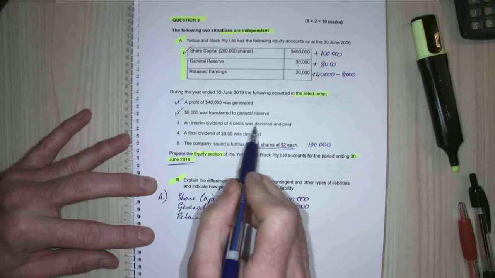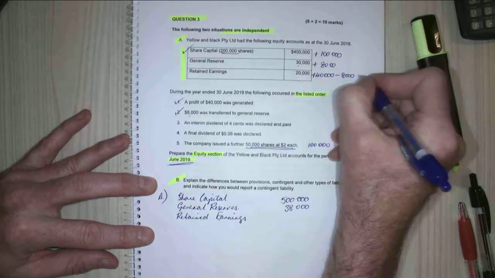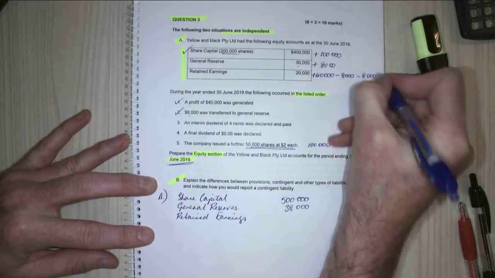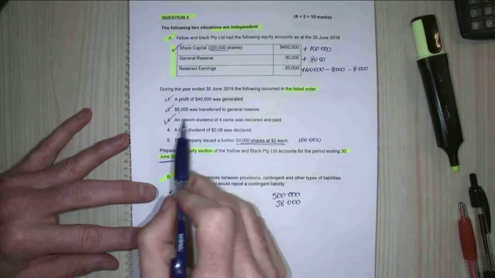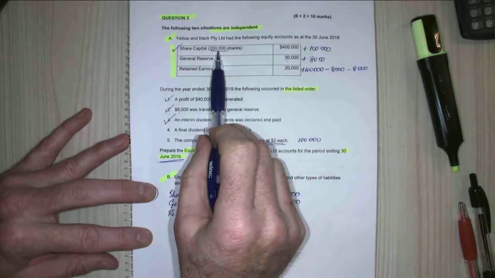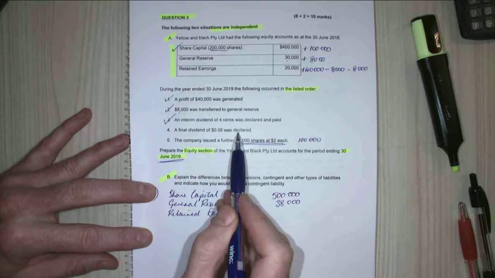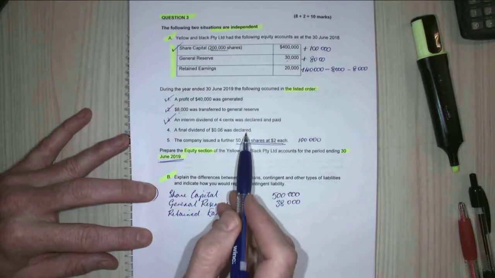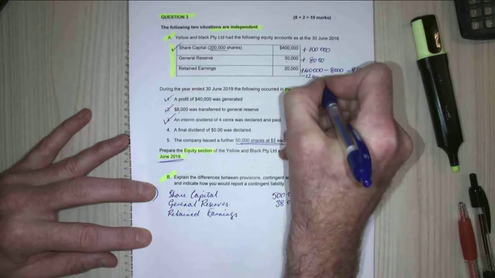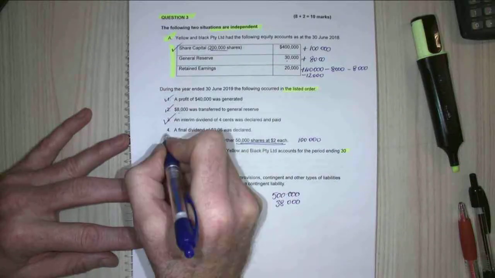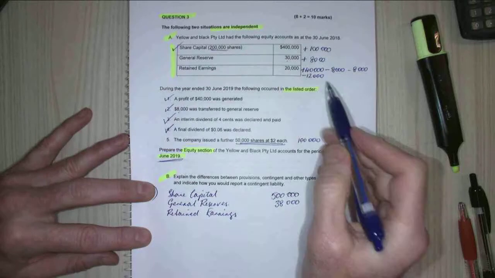An interim dividend of 4 cents was declared and paid. Now this 4 cents is on 200,000 shares, so that makes $8,000. Tick that one off. How to 4 cents by 200,000 shares. Okay, and then my final dividend was 6 cents, was declared. Even though it hasn't been paid, it still comes out of my retained earnings, so that's a minus 12,000 there. Because that's 6 cents declared on my 200,000 shares.